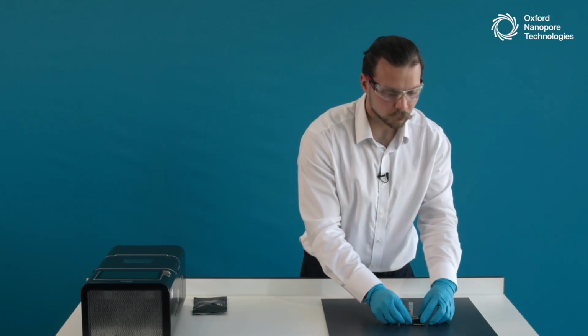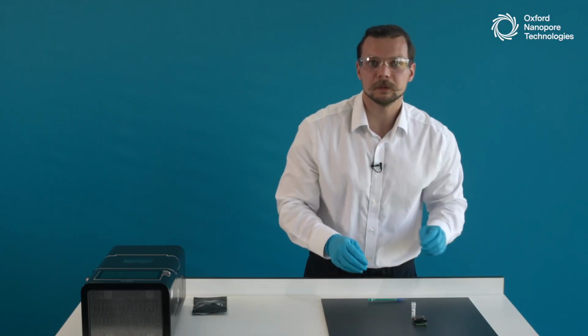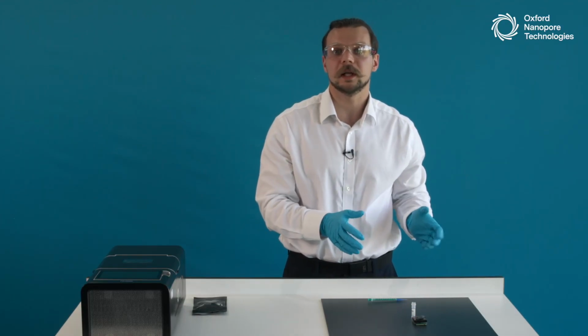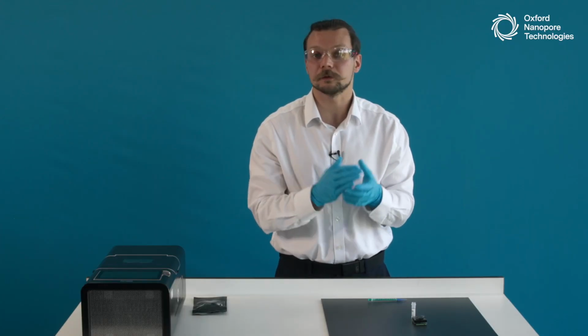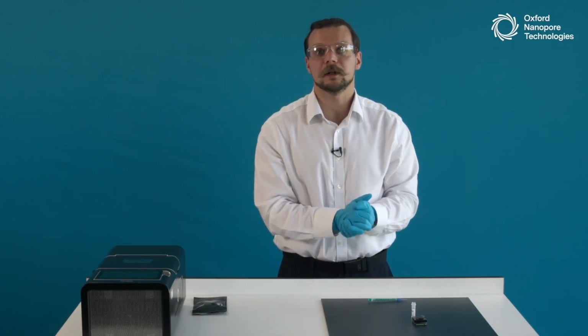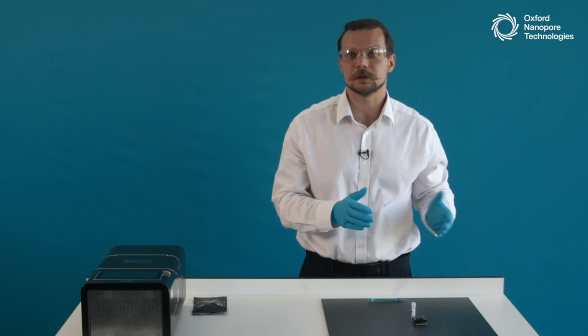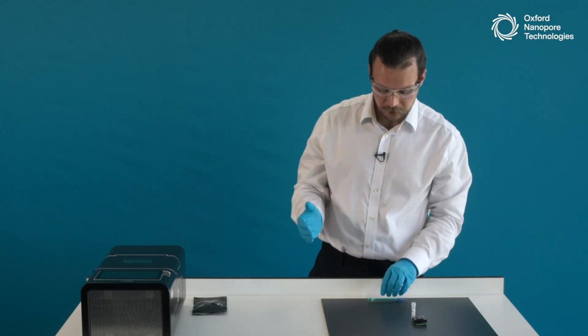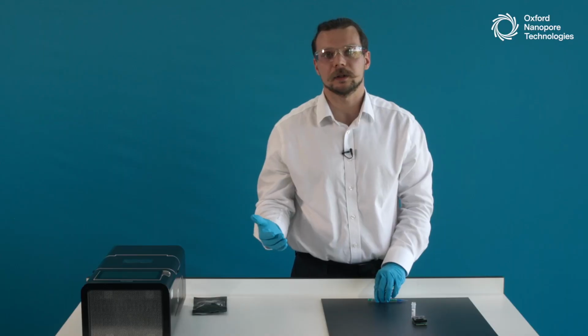Now, normally there would be a 5-minute wait step, a 5-minute incubation step located here, but because it is a demo flow cell and we're doing it only for demonstration purposes and for learning purposes, we can snap our fingers and use our time bending abilities to make those 5 minutes pass faster. Now that those 5 minutes have passed, we can proceed with the second priming step.